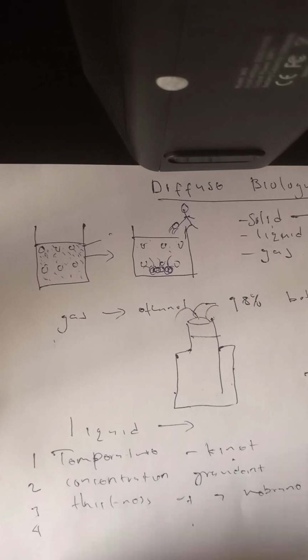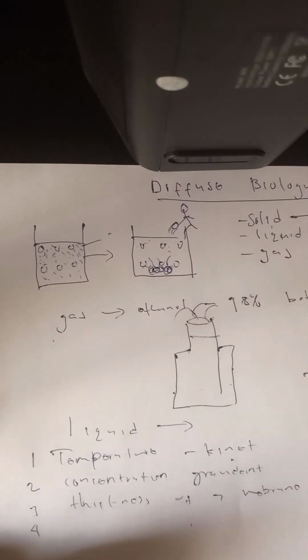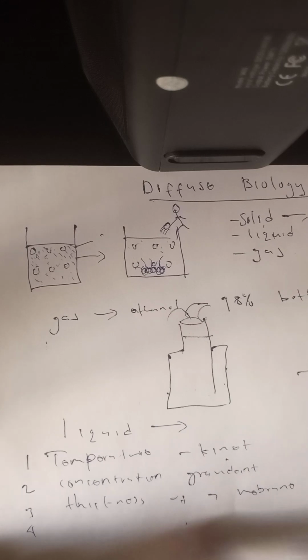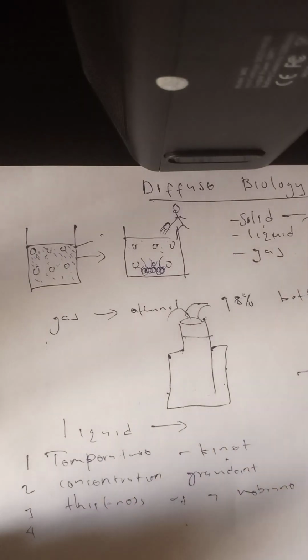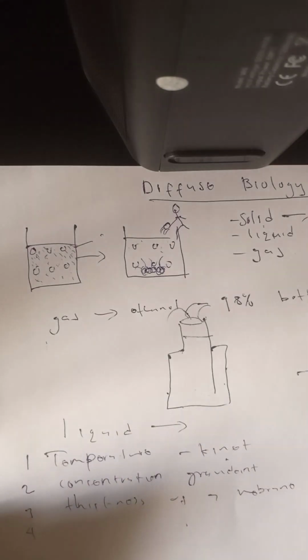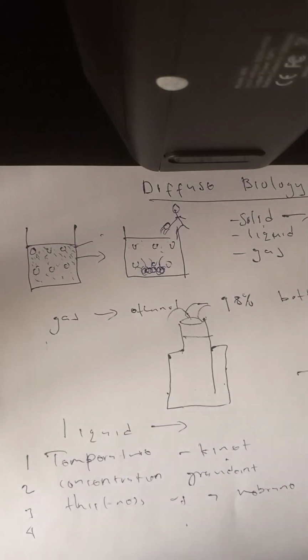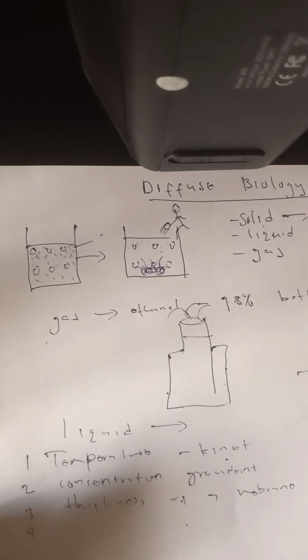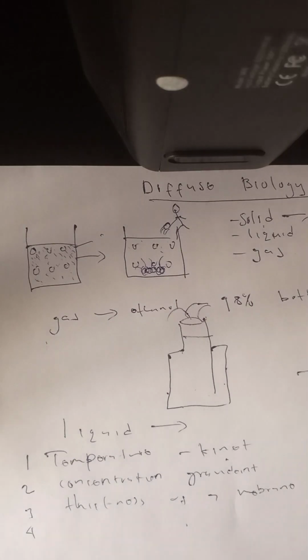So this factor right here many of the times affects osmosis and not diffusion because it deals with a semi-permeable membrane. If the membrane is thick, it takes time for the particles to move from one region to another, hence reducing the diffusion rate. So that's how thickness of a membrane can affect diffusion.